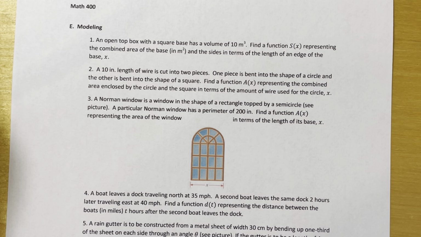And a little bit in chapter 3, but mostly chapter 4 when we're doing something called optimization. And these are all applications. These are like word problems. When we talk about modeling or mathematical modeling, in this context, what we're trying to do is take a description of a problem that's given to us and come up with a function that represents that situation. So in all 5 of these problems, the goal here is to come up with a function, okay?